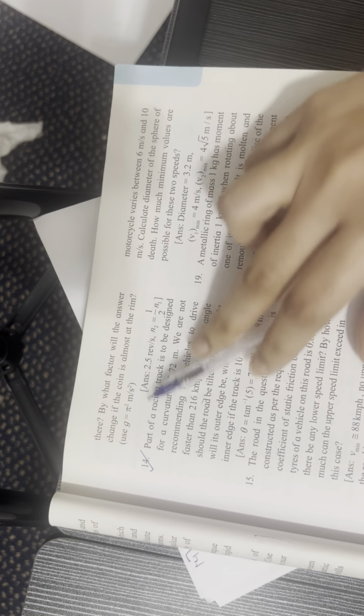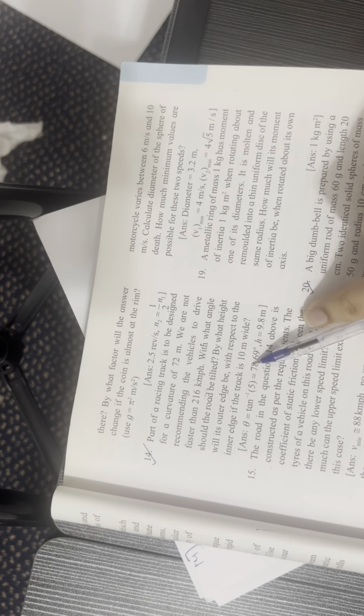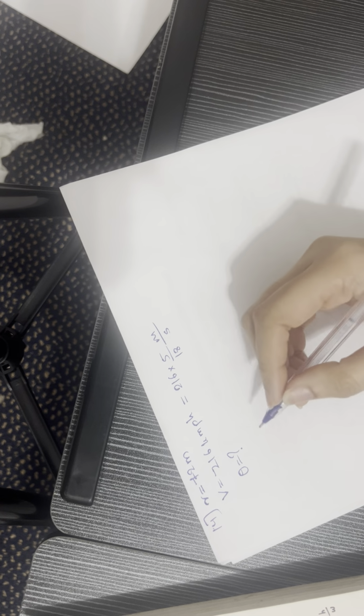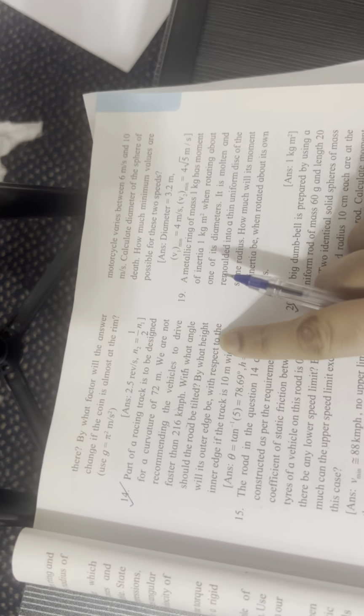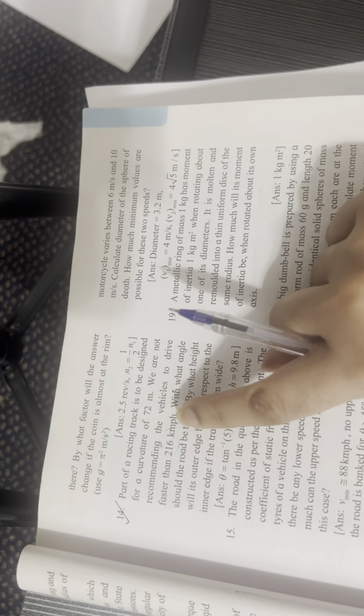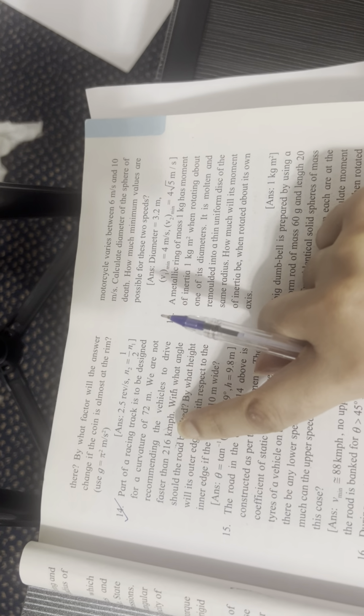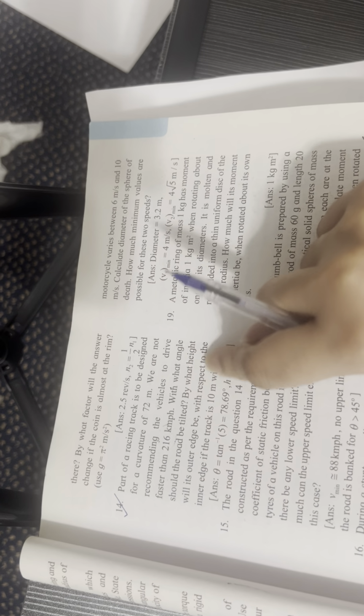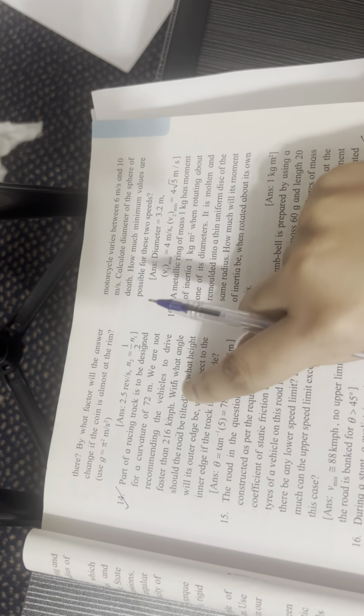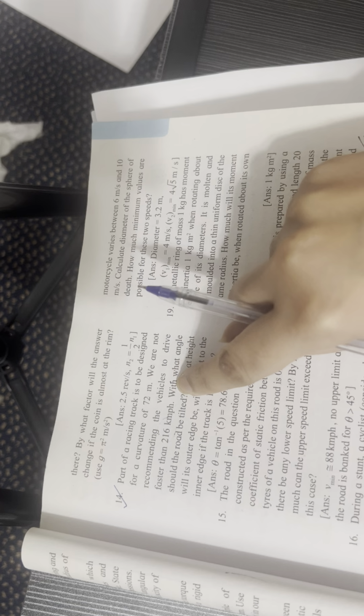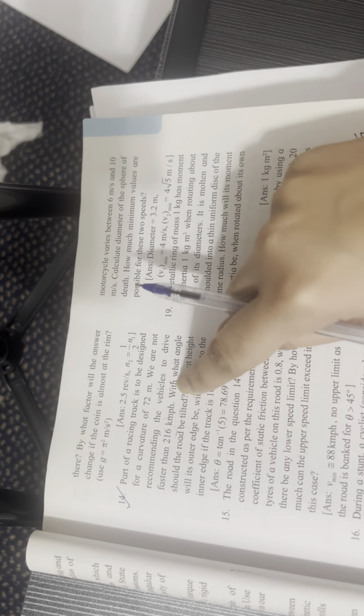You cannot expect the whole question in your exam. And if they ask you to calculate height, the angle of banking will be given to you, because that angle of banking will be used in the calculation of height. So you can expect the question till here, that is to what angle should the road be tilted.